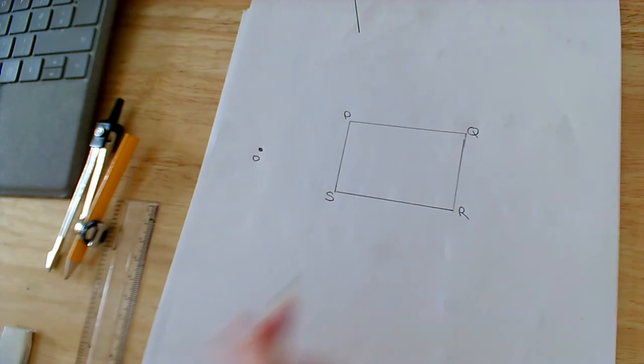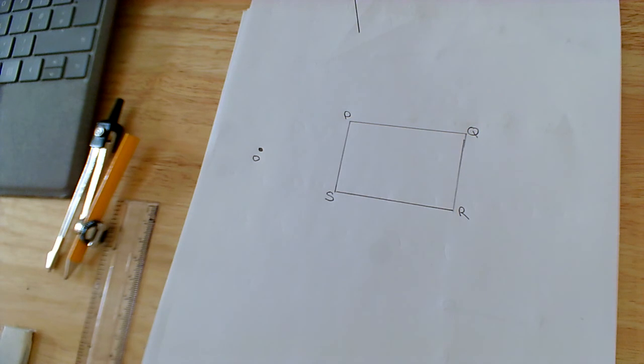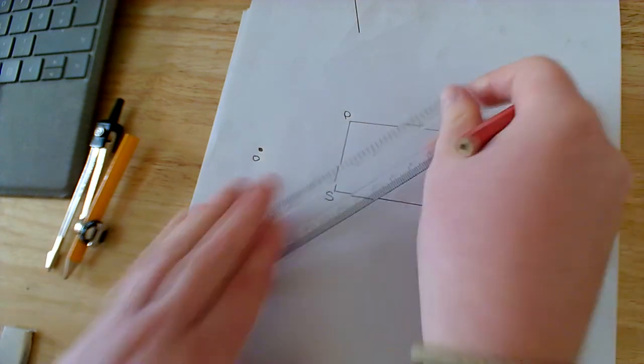So here I have it drawn out. I have P, Q, R and S and my centre of enlargement, which is O. As with the last one, the first thing that I need to do is draw rays from O through each vertex of the shape.